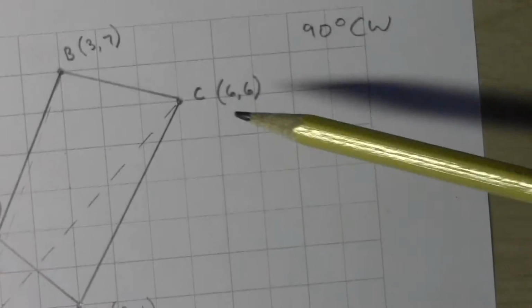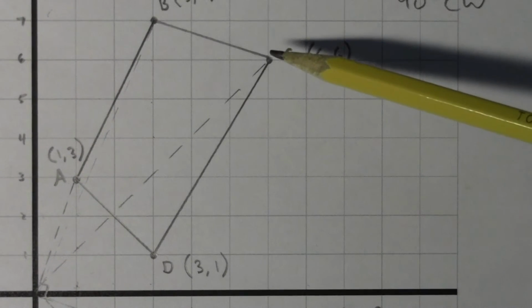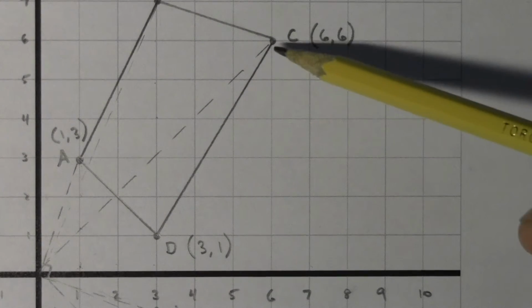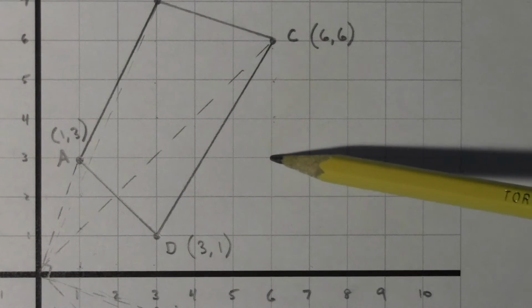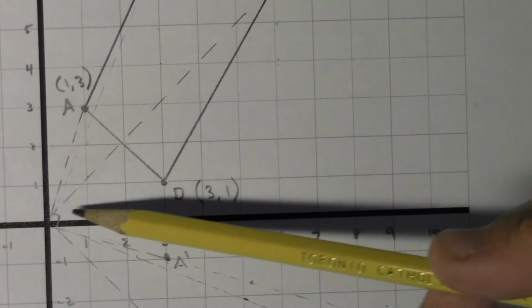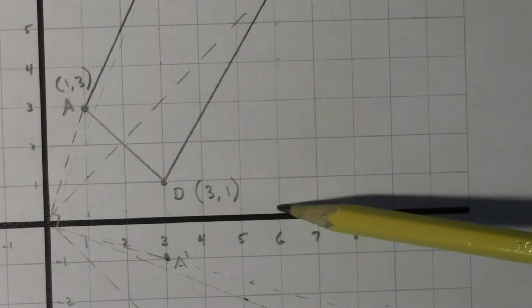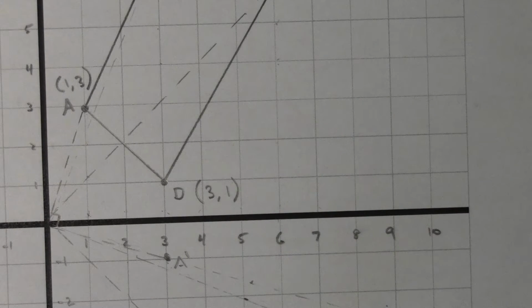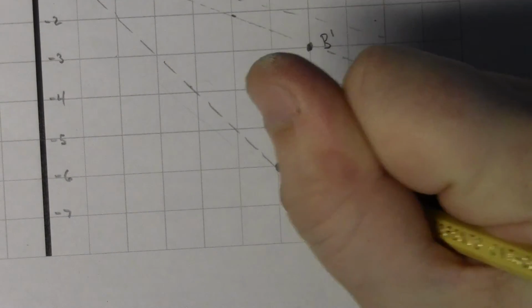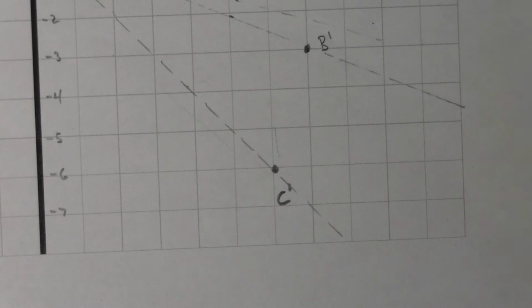And you know that your point for C is at 6 and 6. So to get a 90-degree turn to the right, you have to go down 6 and then right 6. So 1, 2, 3, 4, 5, 6 to get down to the x-axis. So then I'll now start at the y-axis and I'll go 1, 2, 3, 4, 5, 6. So it's got to be at 6 and it's got to be on my 90-degree line. So where the two lines meet, I end up with C rotated 90 degrees to the right.